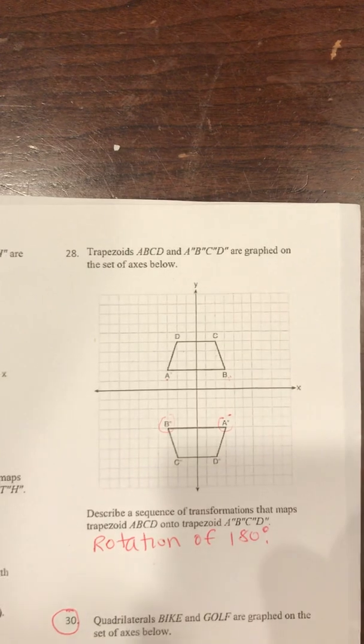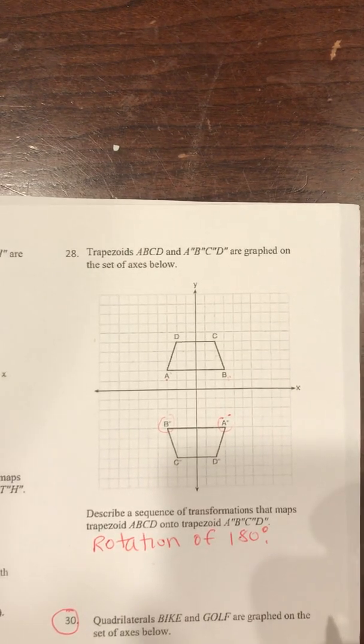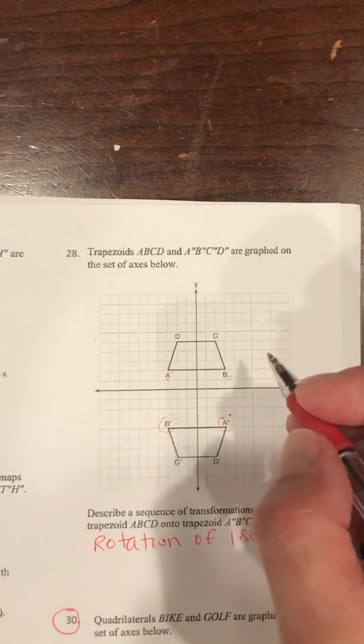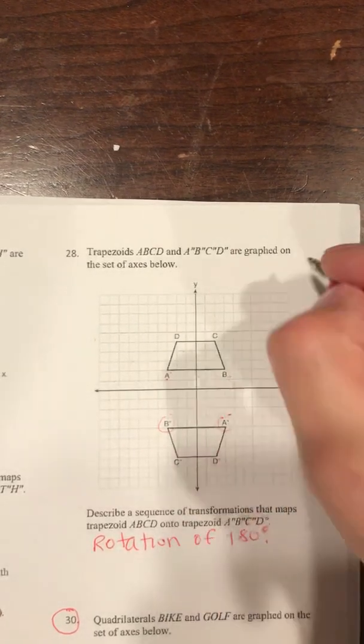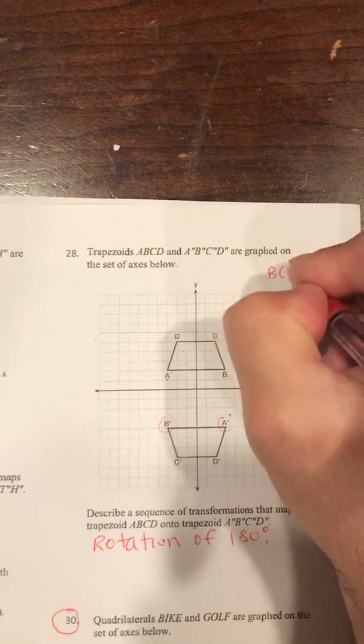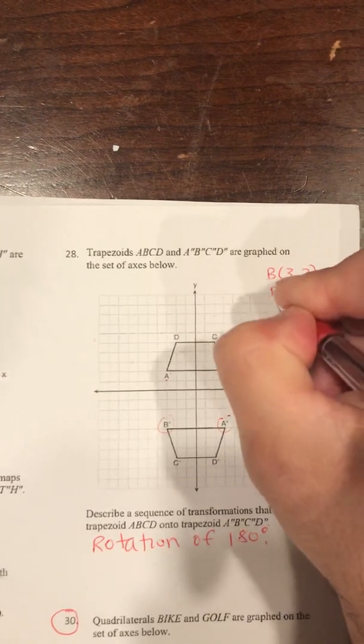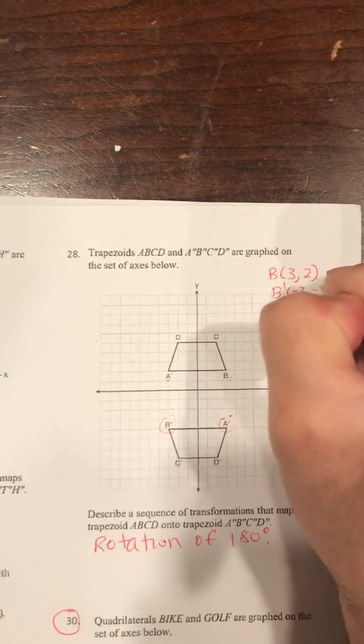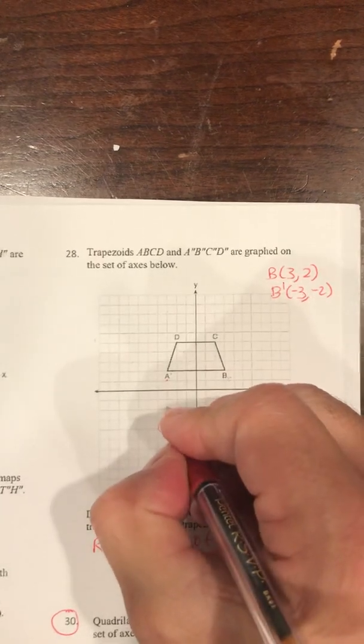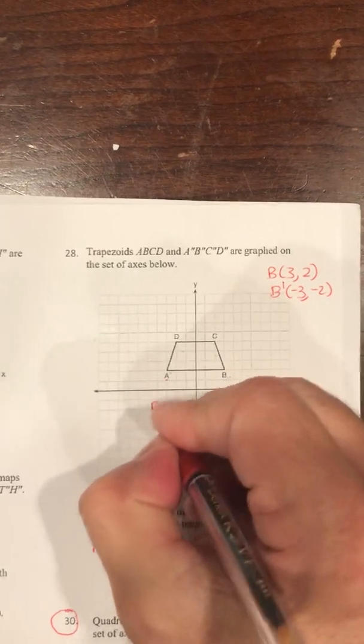Okay, and when you rotate at 180, what's going to happen is, remember, the signs are going to change. So B is 3, 2. B prime is going to be -3, -2.